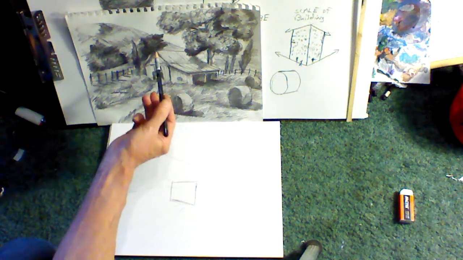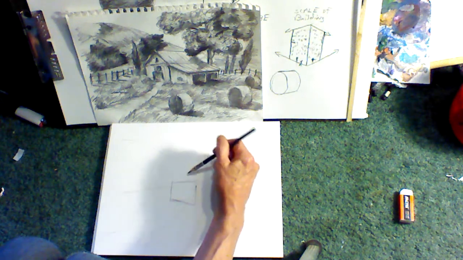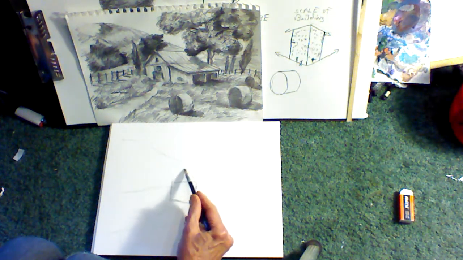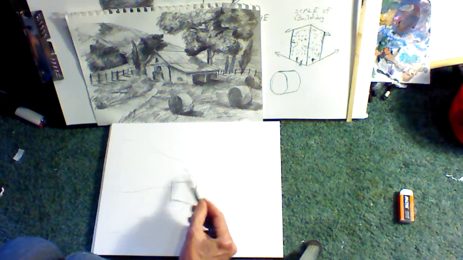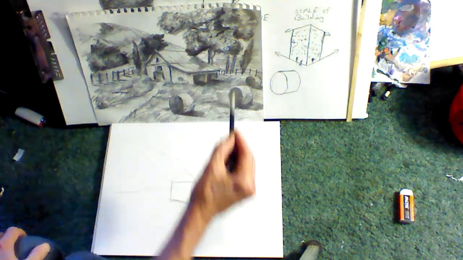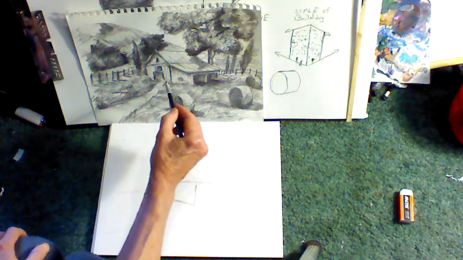At this point, we'll put in the top of the barn, and it is running up like that, back down like that. Top of side of the barn, we're running down slightly, then up slightly.